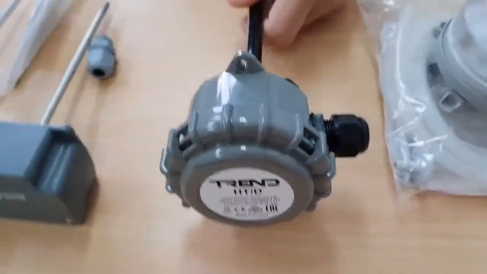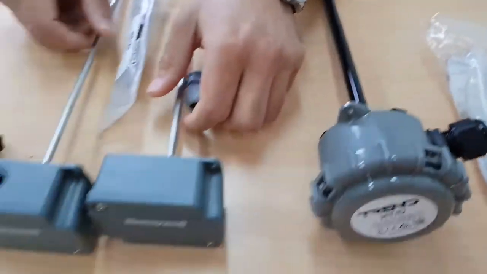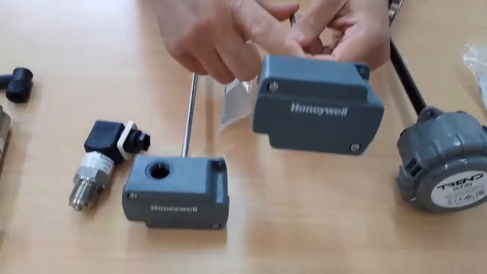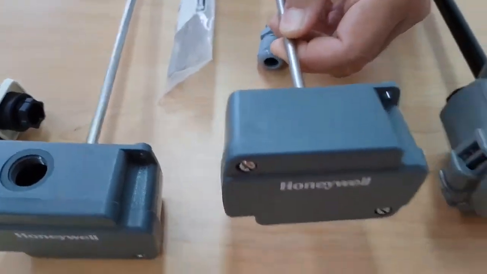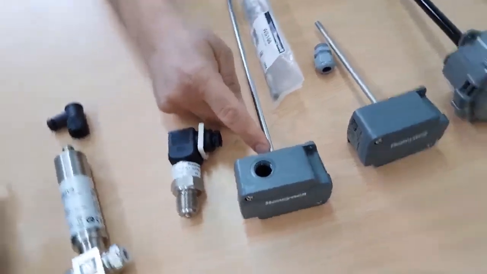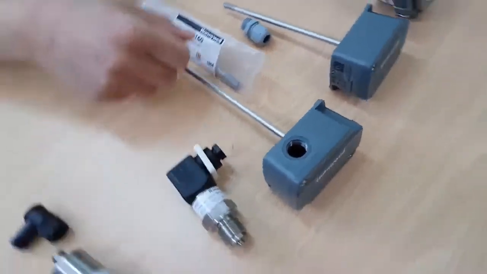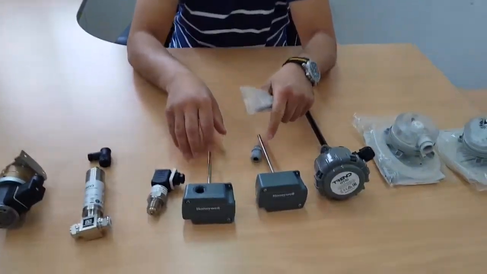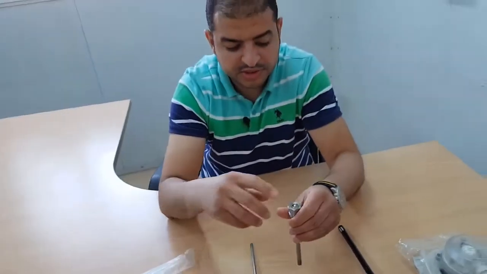This is a duct humidity temperature sensor, and this is a temperature sensor with a 150 centimeter probe, and this is a temperature sensor with a probe length of 30 centimeters without using an immersion well, so it will be used only with the HVAC duct. But if we need to use them with water, we shall use an immersion well.